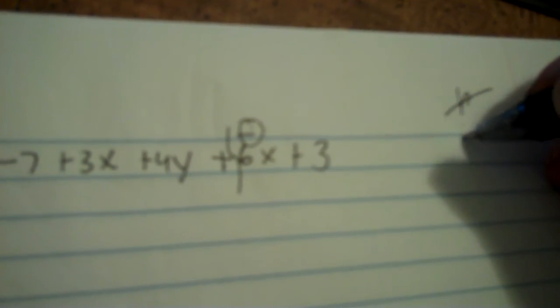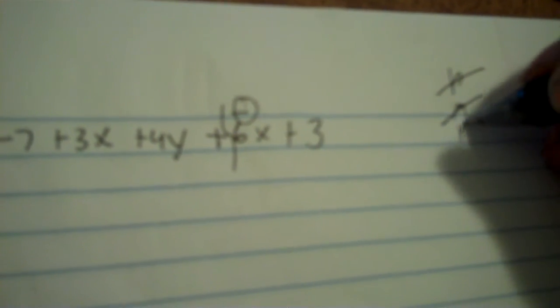Okay, no place for dots. We did the minus and then the parentheses. No parentheses. No multiplying, no dividing, just addition. But we can only add certain things in the expression. So let's write x down. Find the x's. You got positive 3x and negative 6x. We're going to add those. So 3 plus negative 6 would be negative 3.